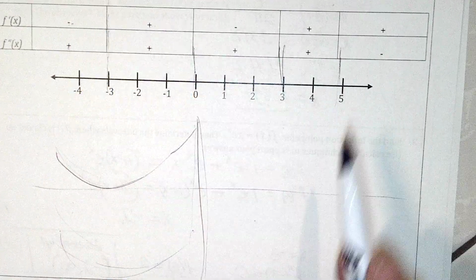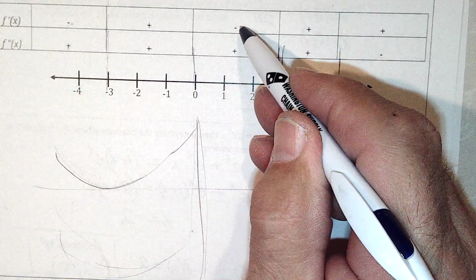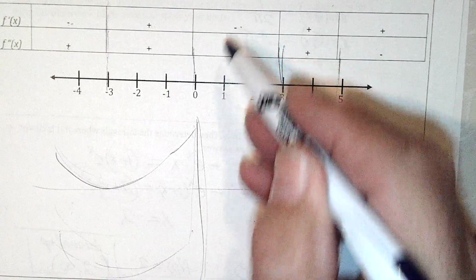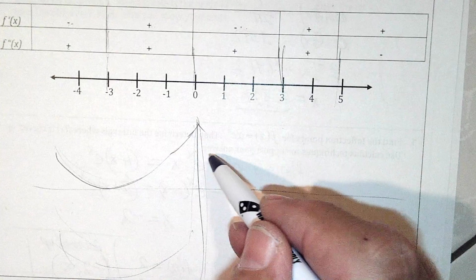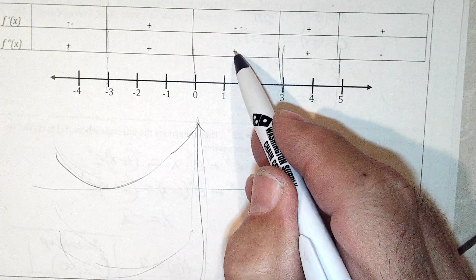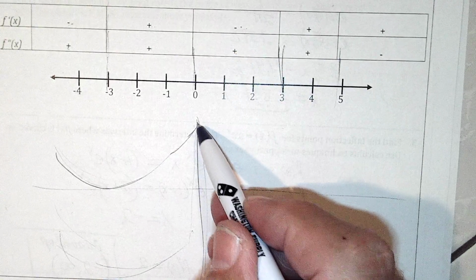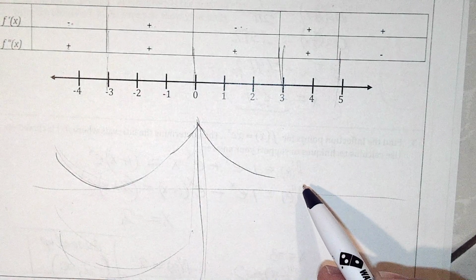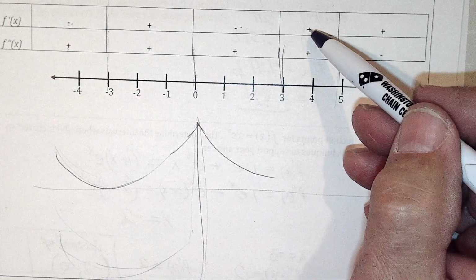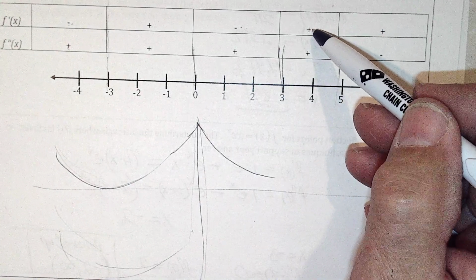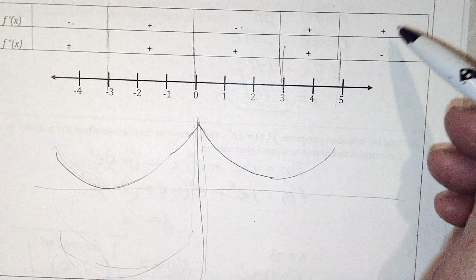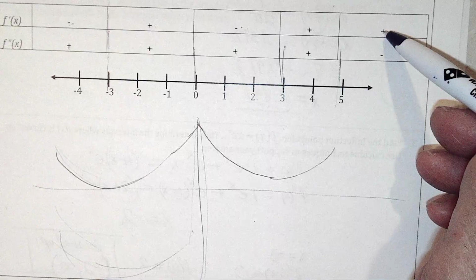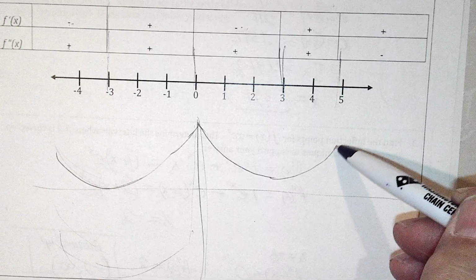Negative slope, positive slope. Now we have a negative slope again. Well, if I'm going up and then all of a sudden I'm going down, I'm going to have a cusp and curved up. So concaved up. And then it goes to increasing and concaved up. And then it goes to increasing and concave down.